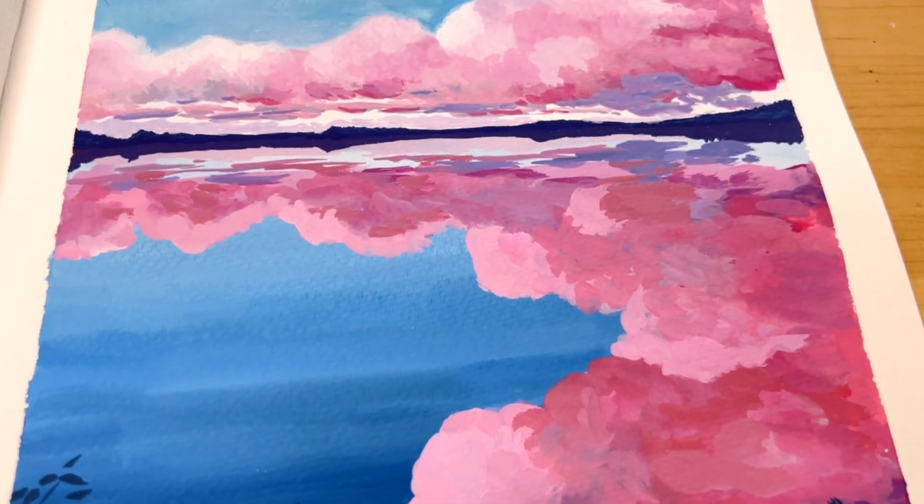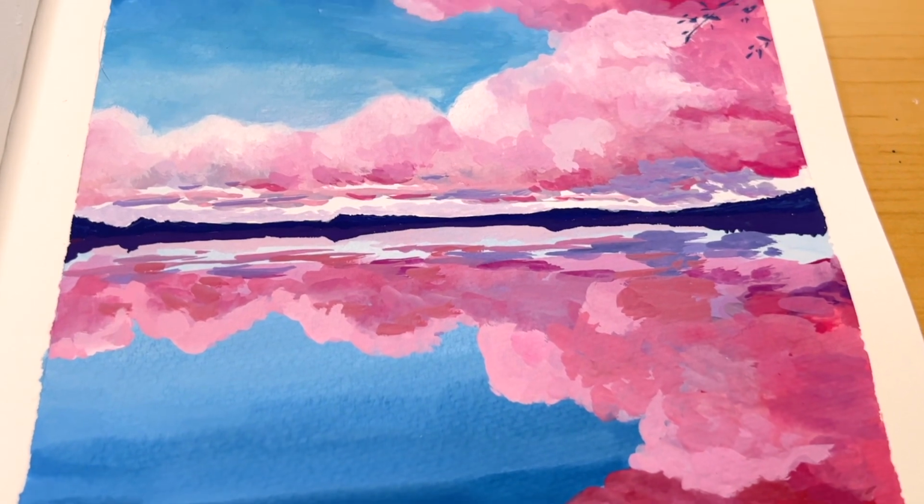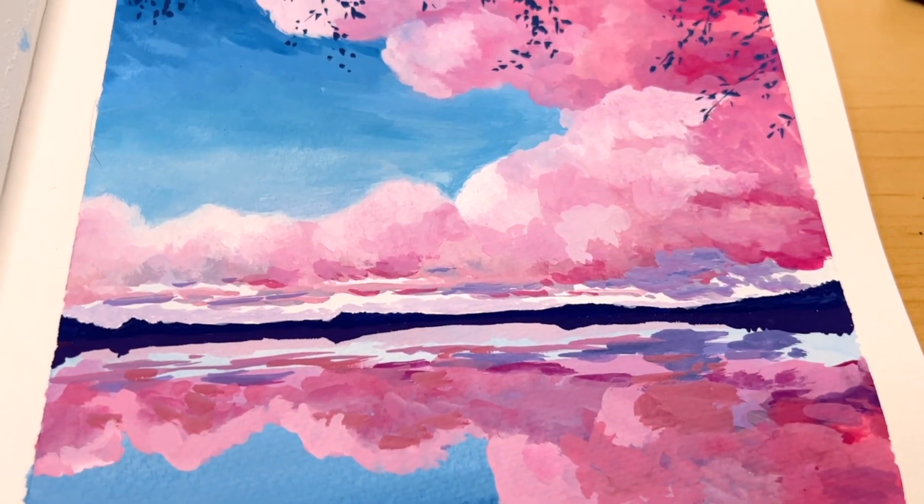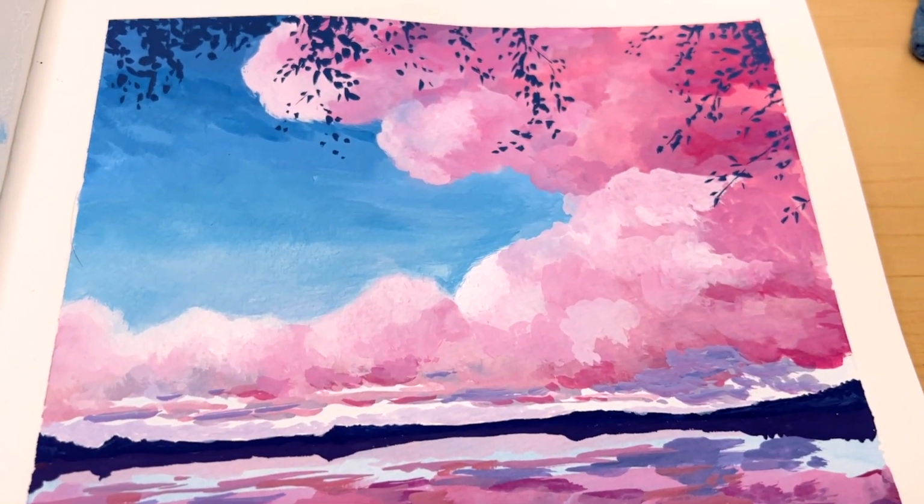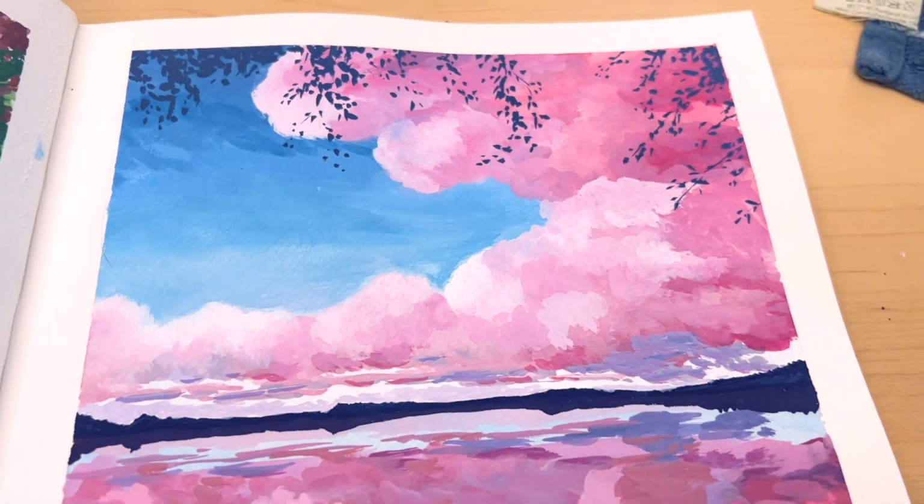Today I want to talk about how reflection works in painting in general, and I'm going to show you how I paint this cloudscape. Let's get started.